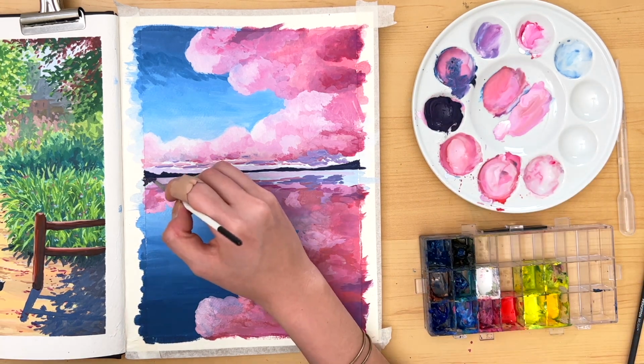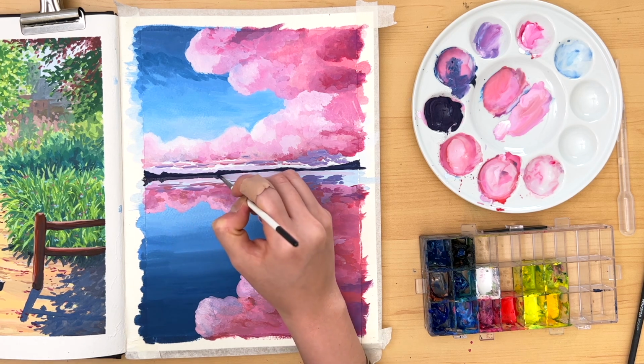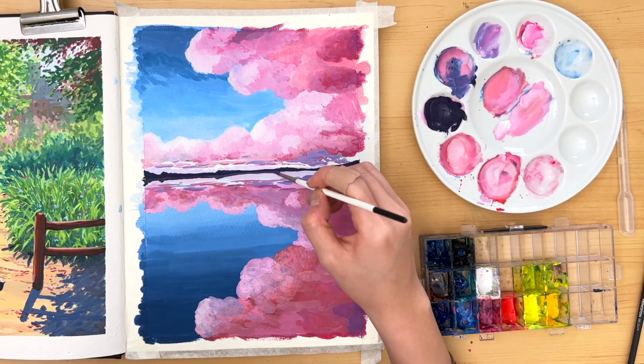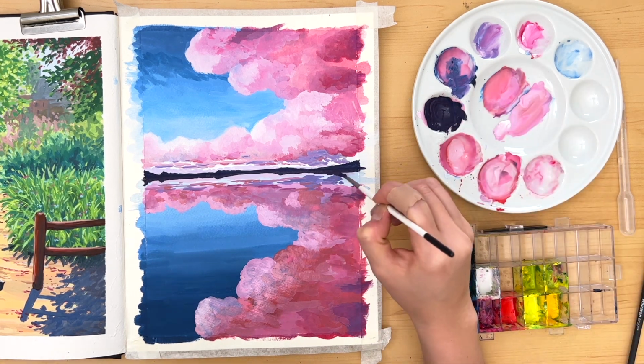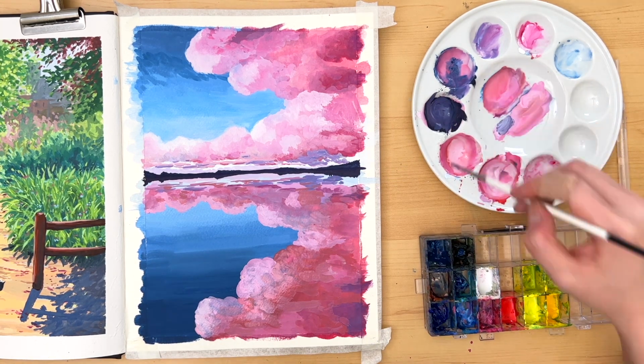Now for the mountain from very far away, because it's so dark, its reflection is going to be a little bit lighter than the actual mountain. Then we're pretty much done.